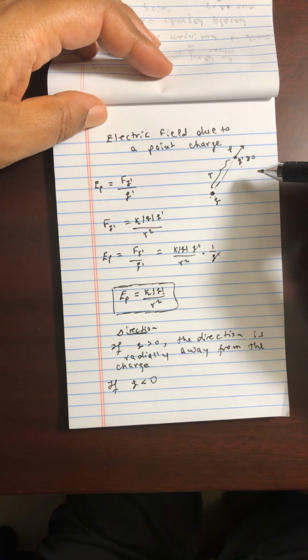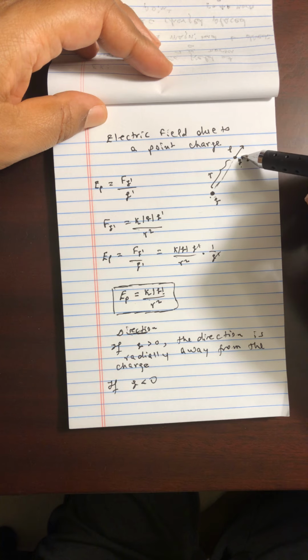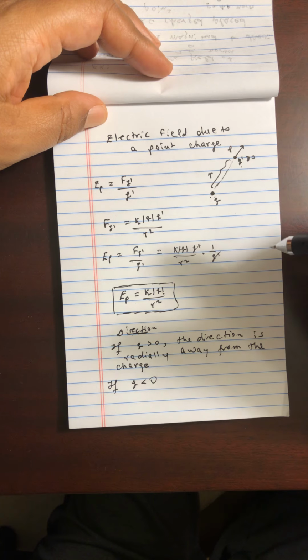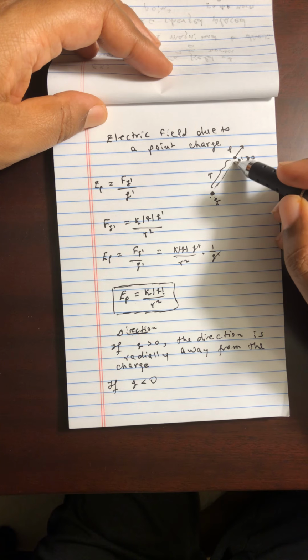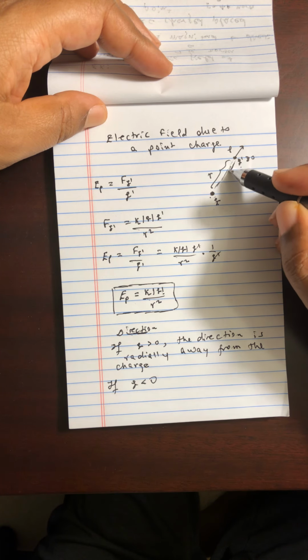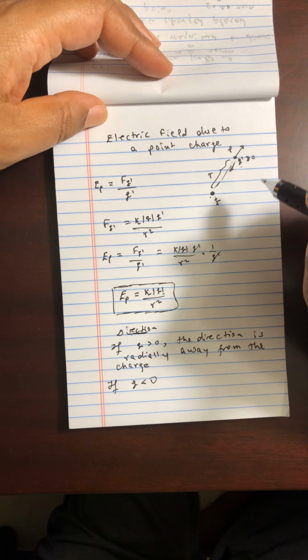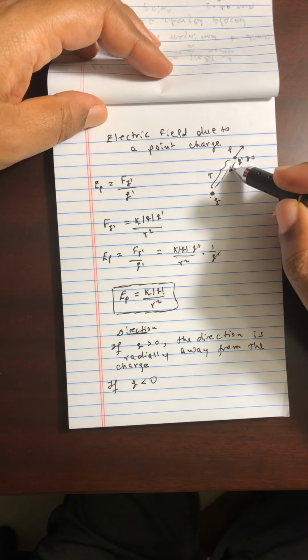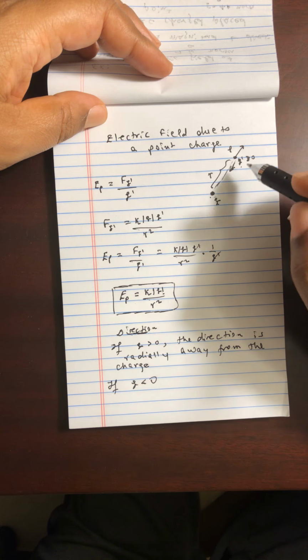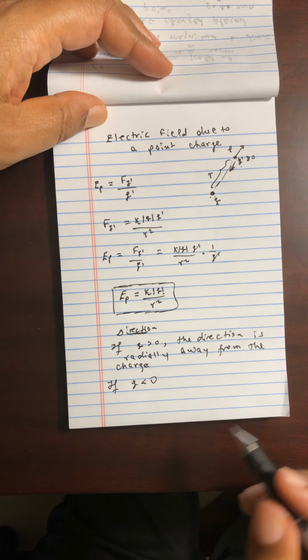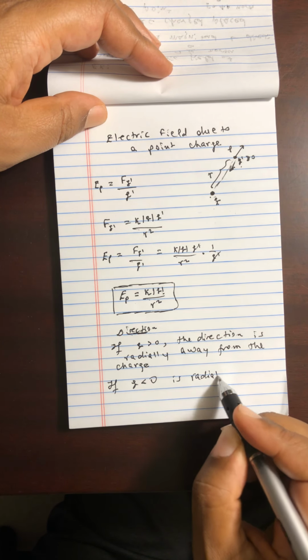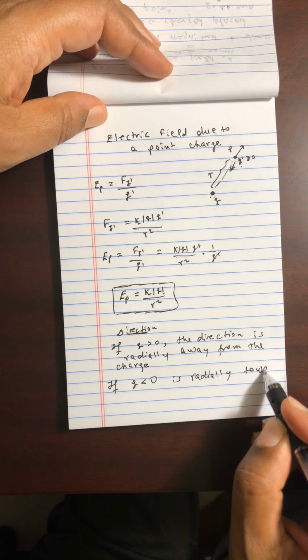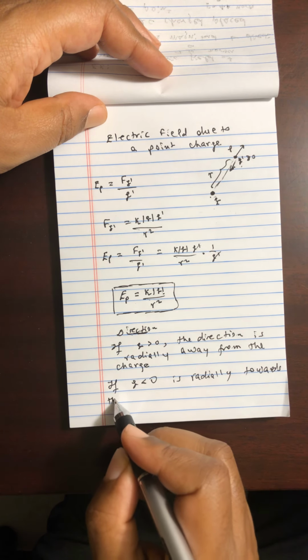Remember, if the test charge is positive, the direction of the electric field is the same as the direction of the electric force. Now this is negative and this is positive, the direction of the force is attractive, which is also the direction of the electric field. Okay, so you see, if the charge is negative, the direction of the electric field is radially towards the charge.